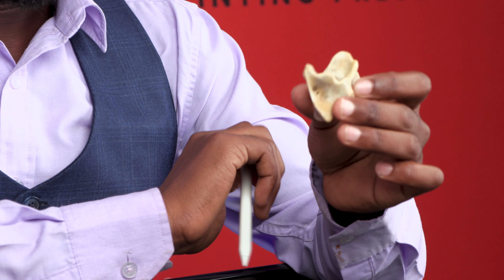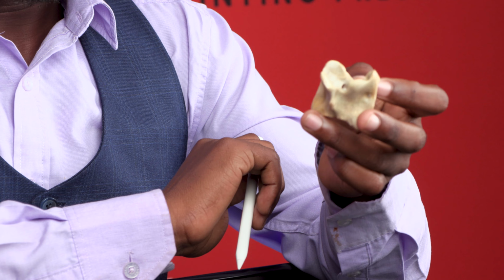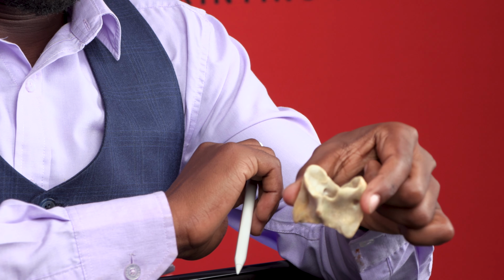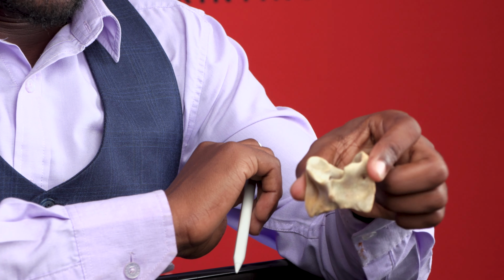I want us to focus on the anterior view of this atlas. We said in our previous session that anterior means facing the head. How will you know which is the anterior side of this bone?